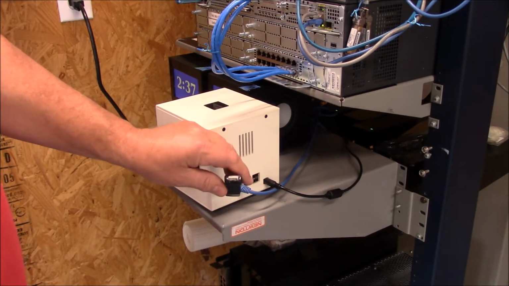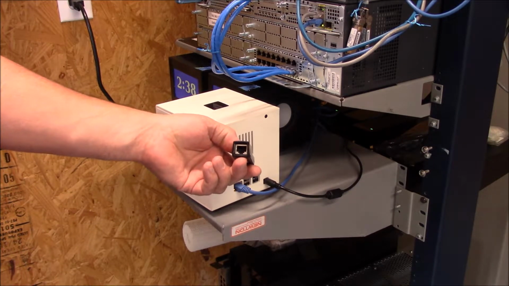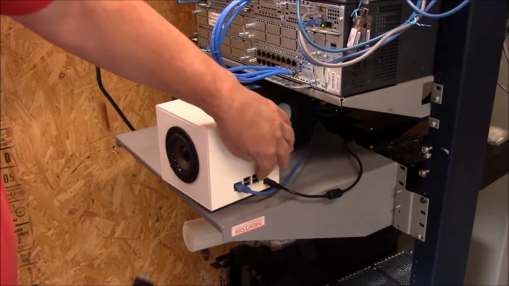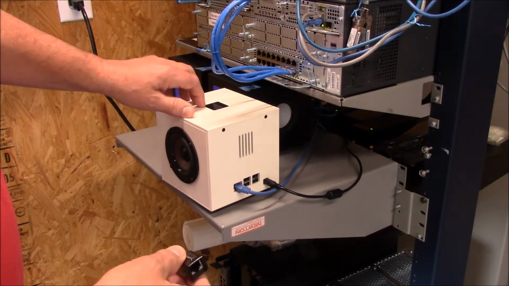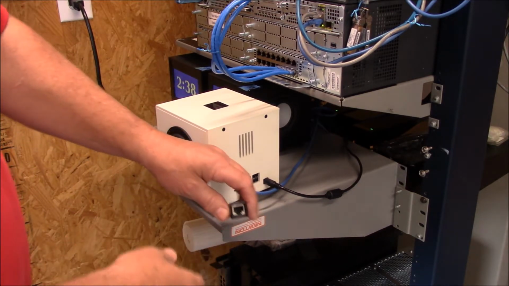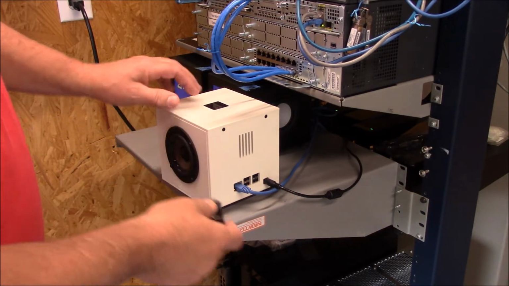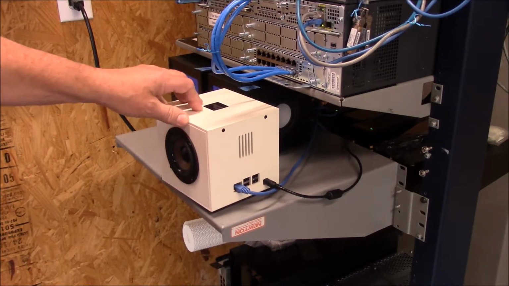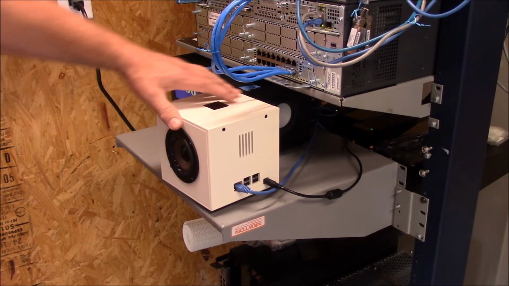So this is a USB to RJ45 Ethernet adapter, and I'm not sure what the bandwidth is on these USB ports, but I would just use it for management anyway, and then use the 100BASE-T port for the traffic. But I wanted to point that out.